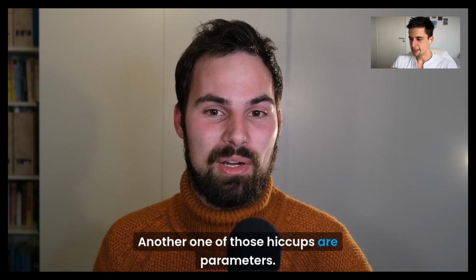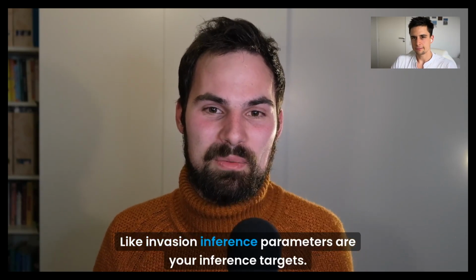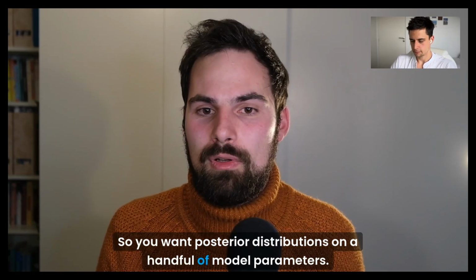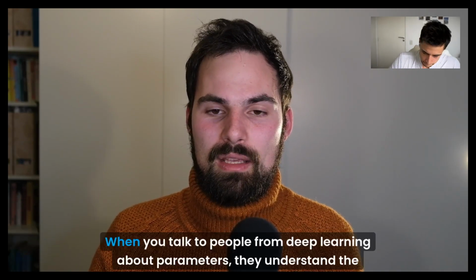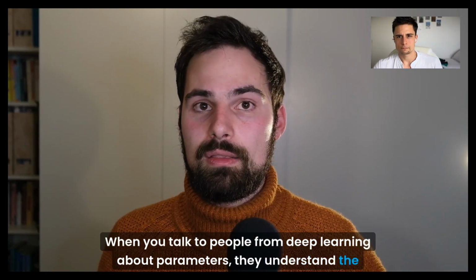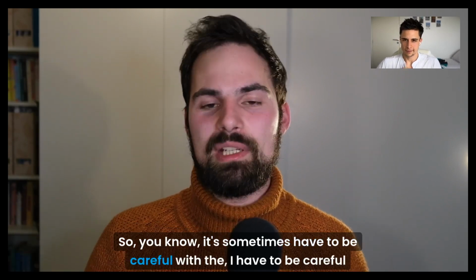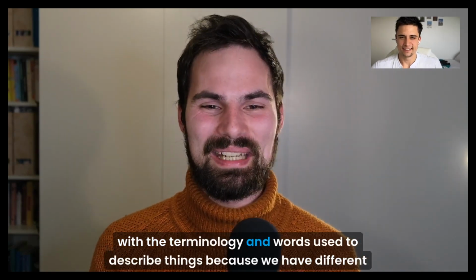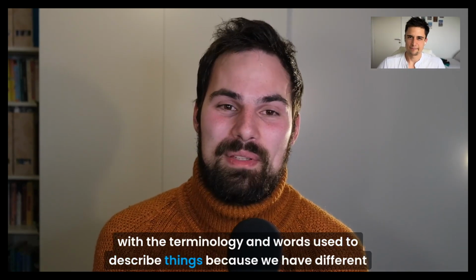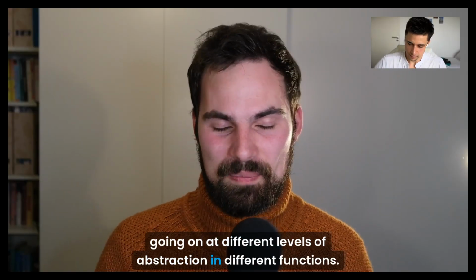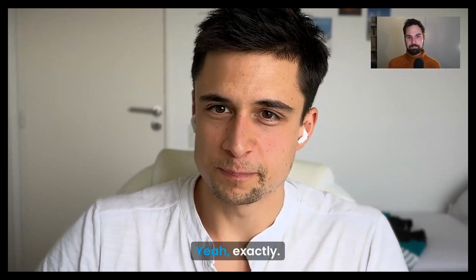Another one of those hiccups is parameters, for instance. In Bayesian inference, parameters are your inference targets. So you want posterior distributions on a handful of model parameters. When you talk to people from deep learning about parameters, they understand the neural network weights. So I have to be careful with the terminology and words I use to describe things, because we have different types of people at different levels of abstraction and in different functions. Yeah, exactly.